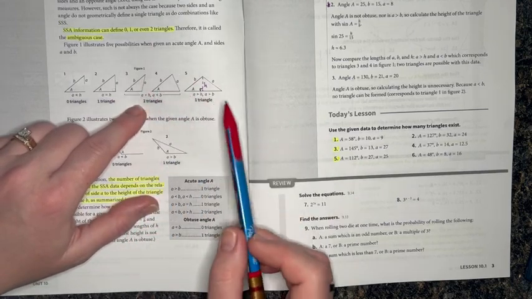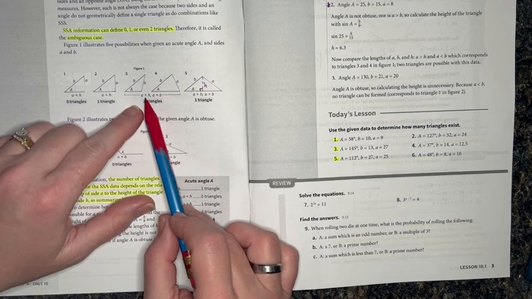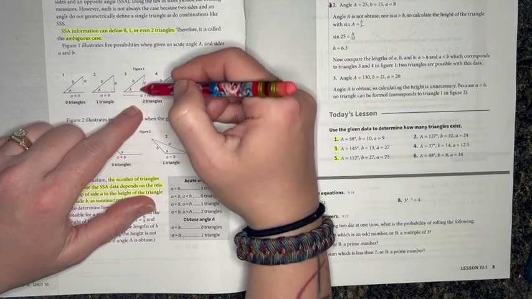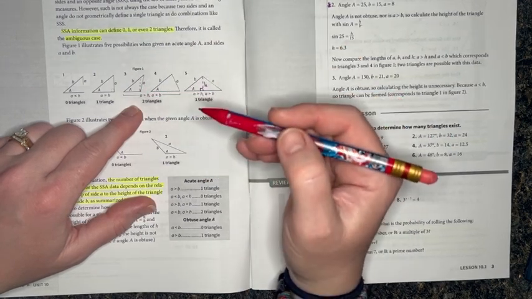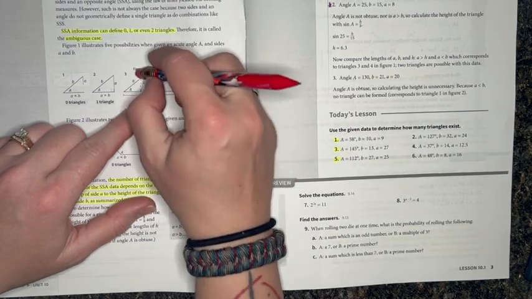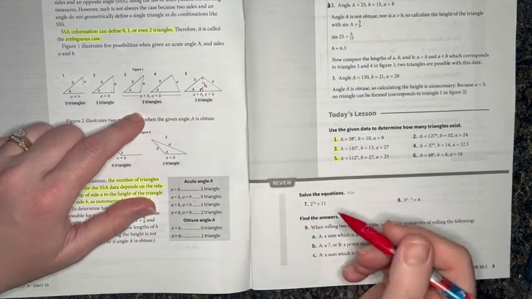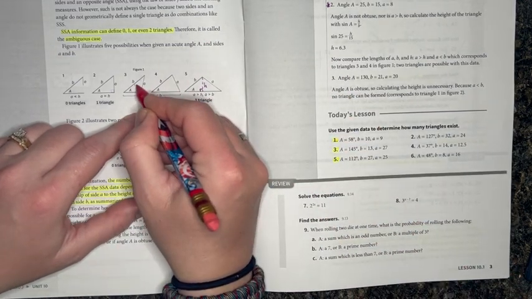Then here are situations where there are 2 possibilities for triangles, okay? A is greater than H, okay? So H in this case would be like right here, okay? Well, no, not really. H is outside of this triangle, or H is technically this way, I guess.